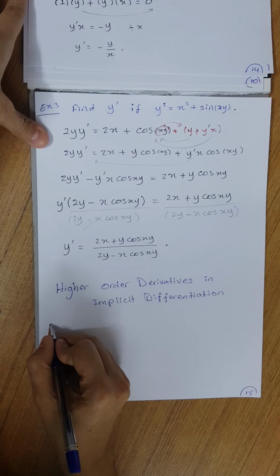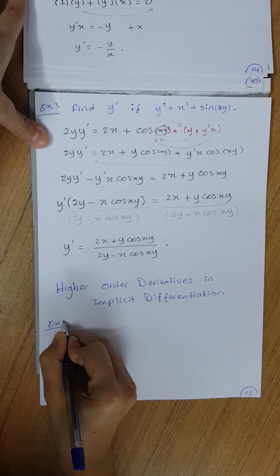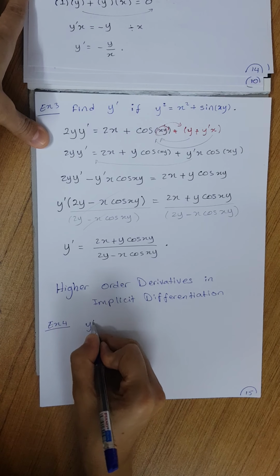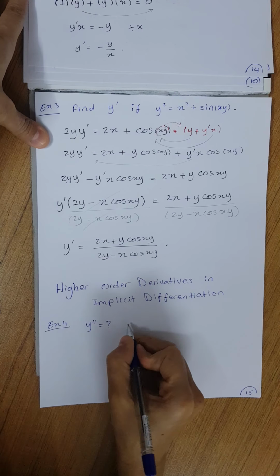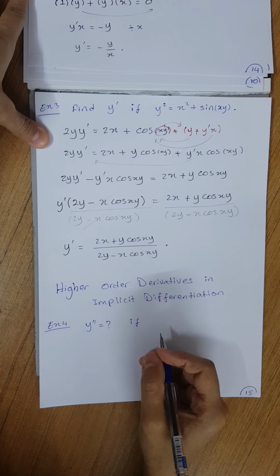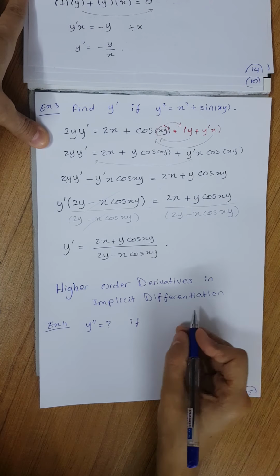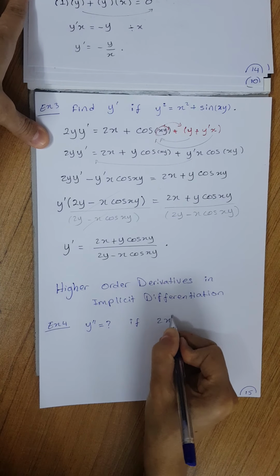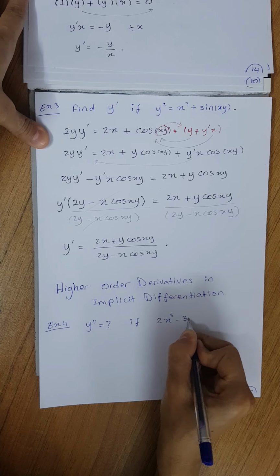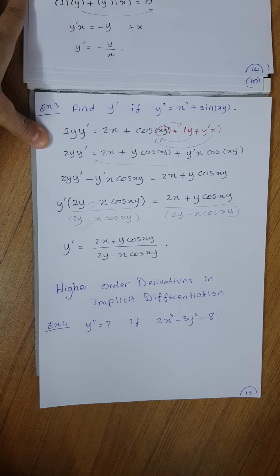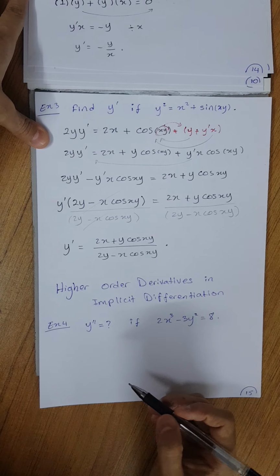In example 4, let's do example 4. It's required from us to find y double prime. If y double prime is required from us, it is the second order, second differentiation. If the function is given to us as 2x to the power of 3 minus 3y squared is equal to 8, first we have to find the first derivative of the function.